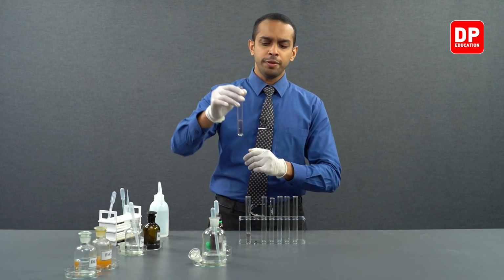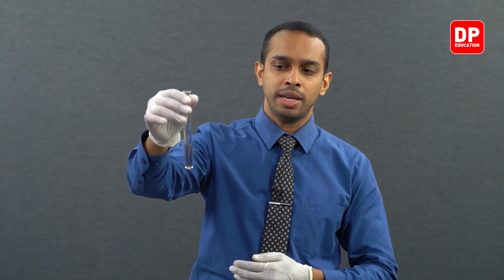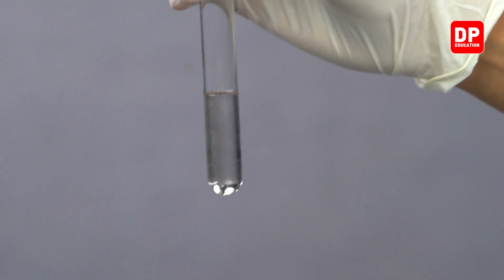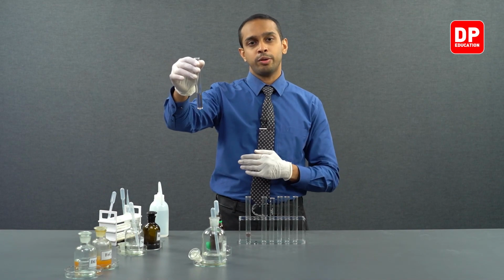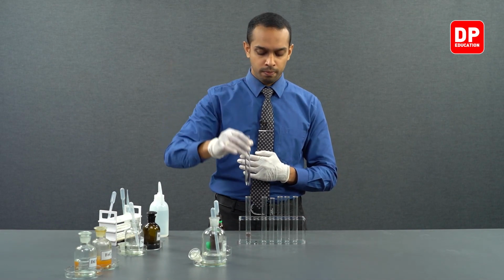Therefore, the phenoxide ion is soluble in water. You can see there's no layer separation, as well as a clear solution that has been formed when we react sodium hydroxide with water.